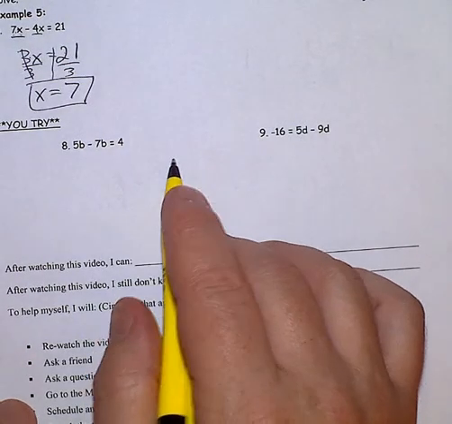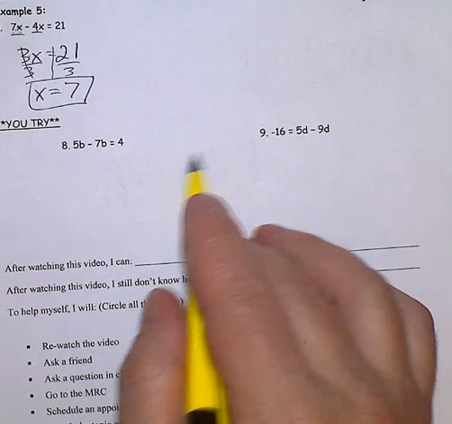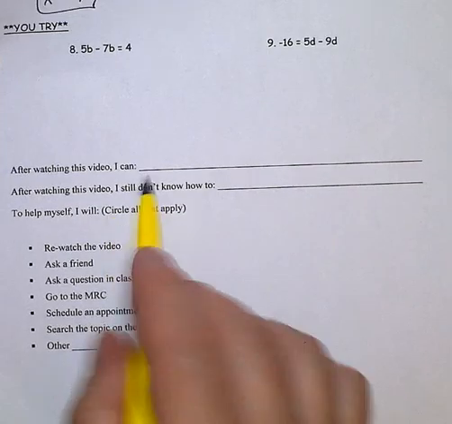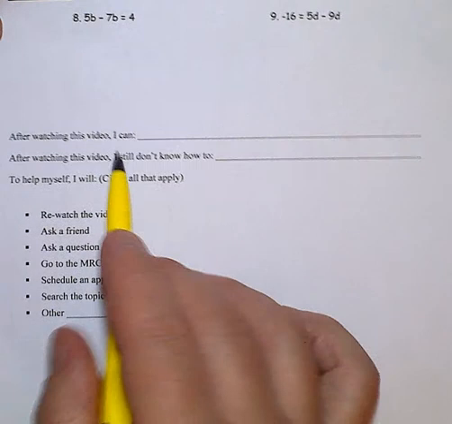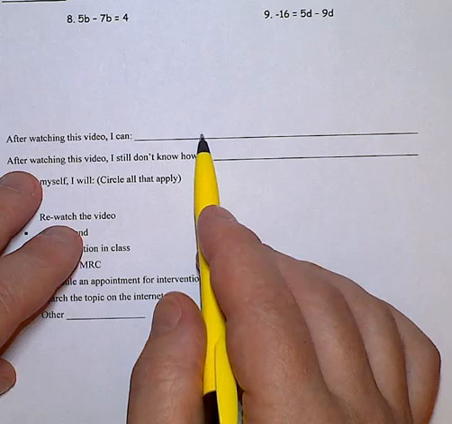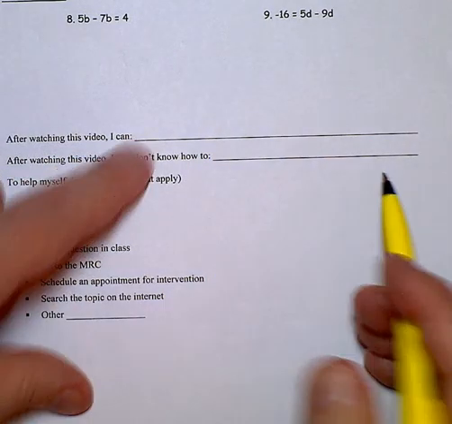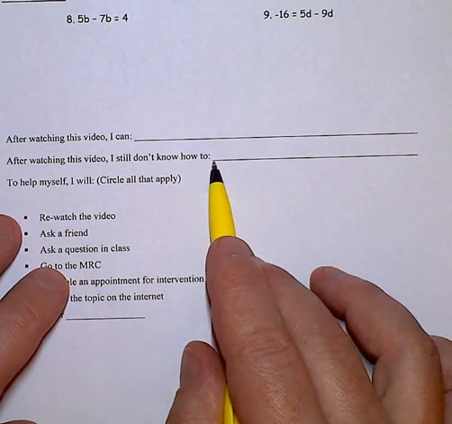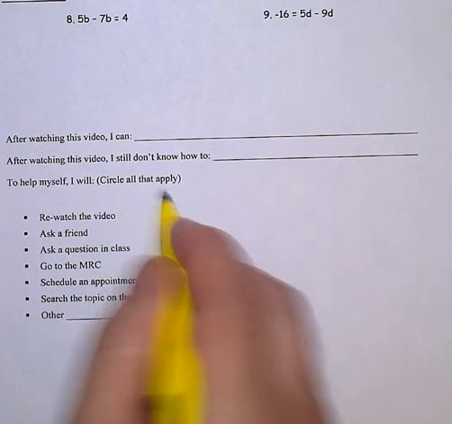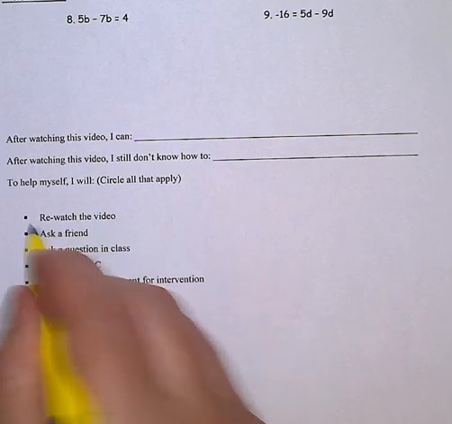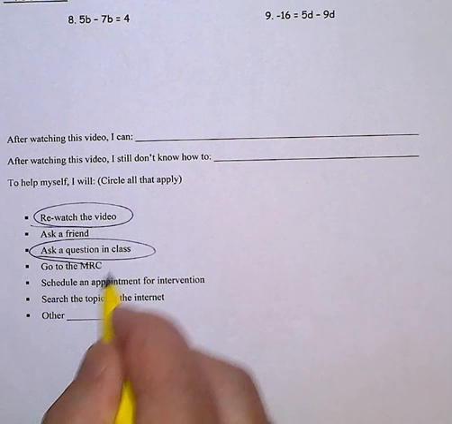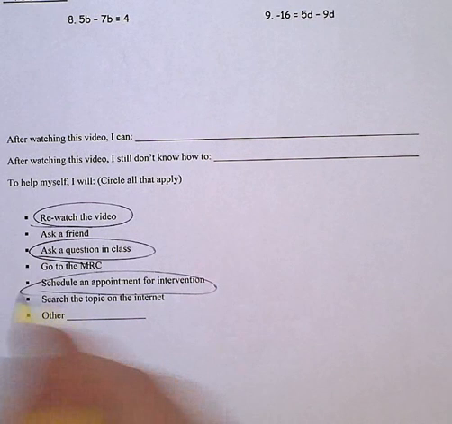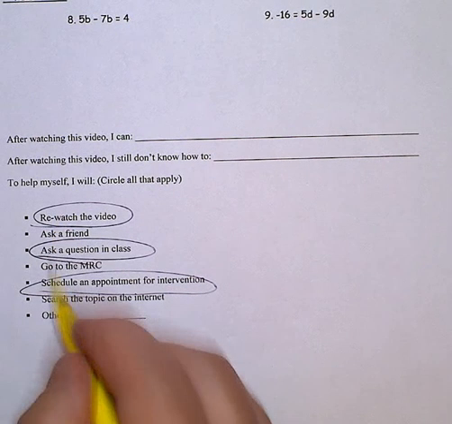Alright, you guys are watching this in class, I know, so you're going to stop the video, pause, do those U tries, and then please make sure you do this at the end of your notes here. After watching this video, what can you do? Are you good with like terms or multiplying or dividing, things like that? What don't you know how to do? And then I want you to circle if you need help. What are you going to do? Are you going to rewatch the video? Maybe you're going to ask a question in class. Maybe you're going to do both of those, okay? And maybe you're going to schedule an appointment for intervention. So I want you to see what you're going to do here.